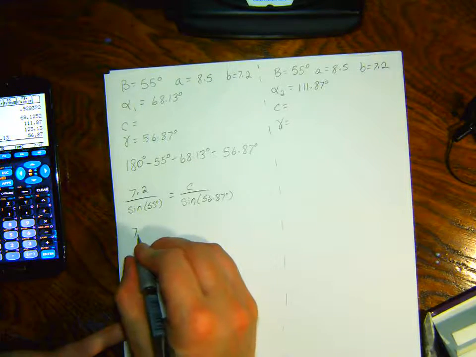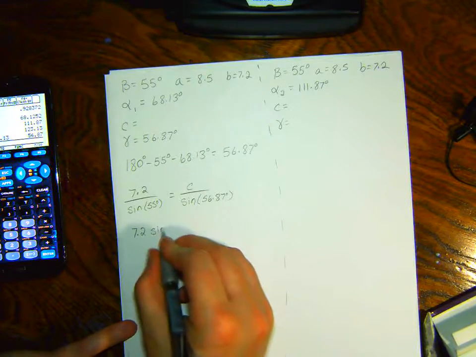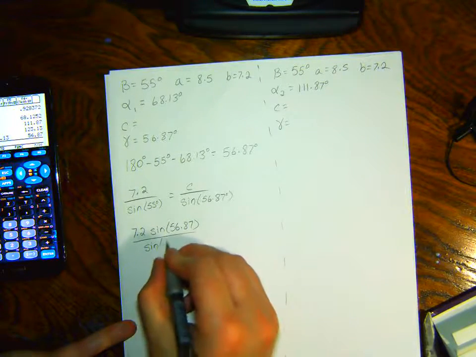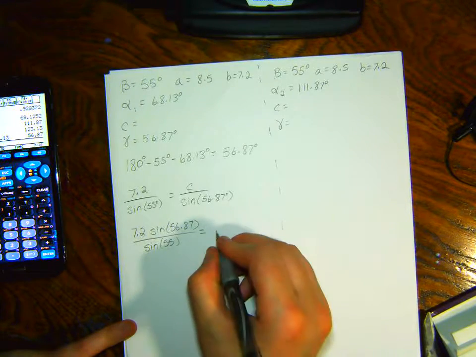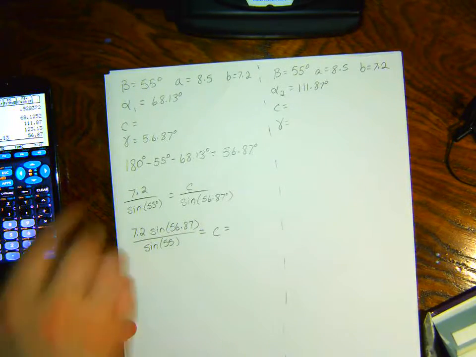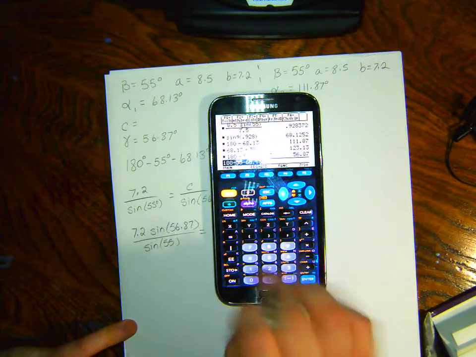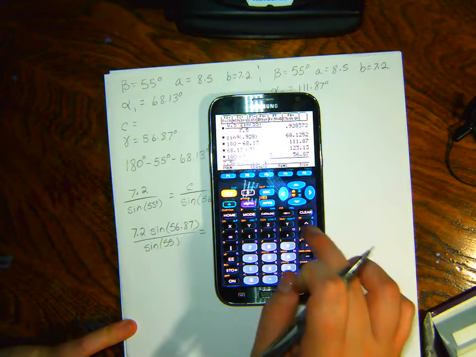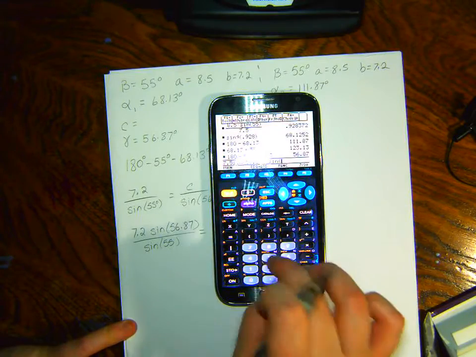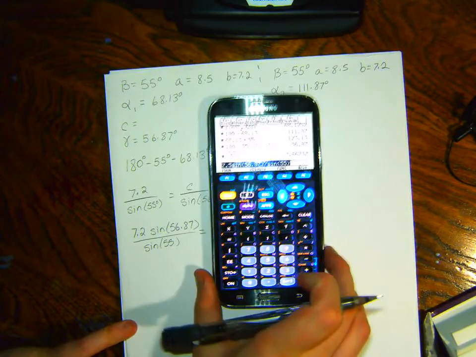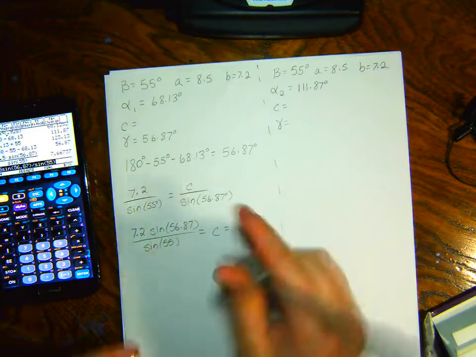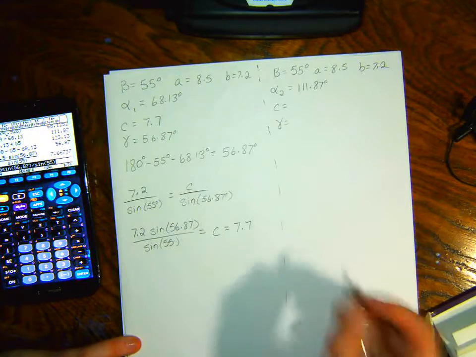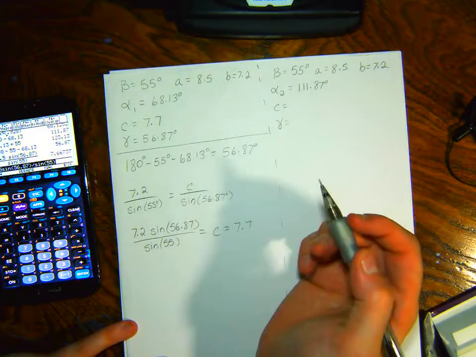So 7.2 times sine of 56.87 divided by sine of 55 equals C. Plugging that into our calculator, that's going to give us about 7.7. So this C is about 7.7, and that would be one triangle that I could possibly have.